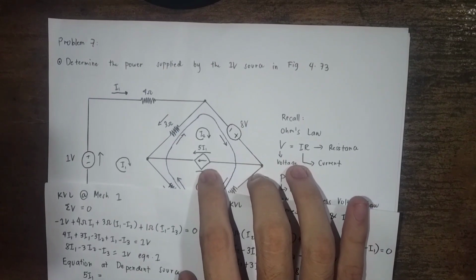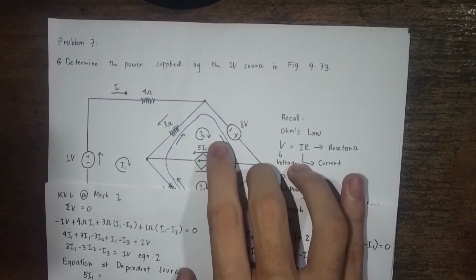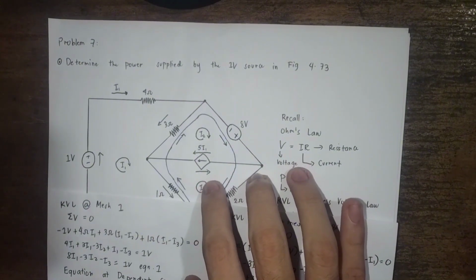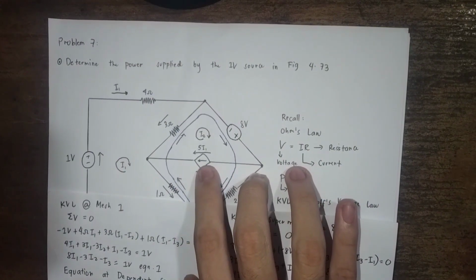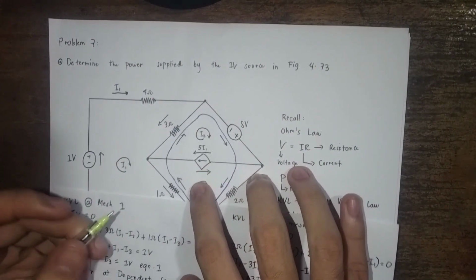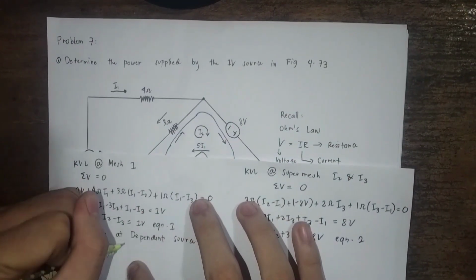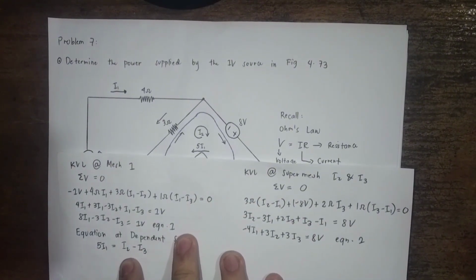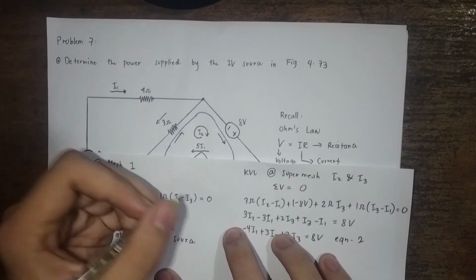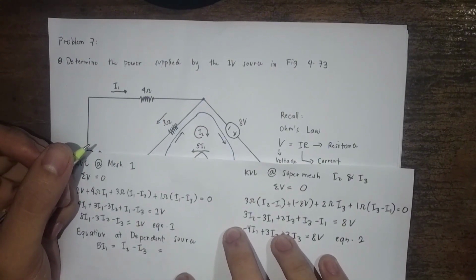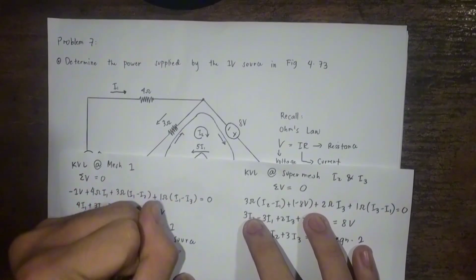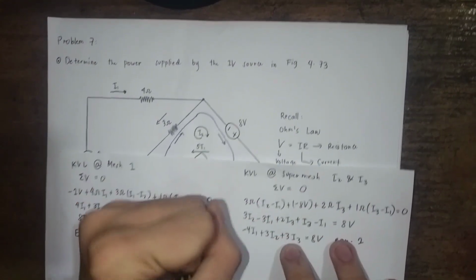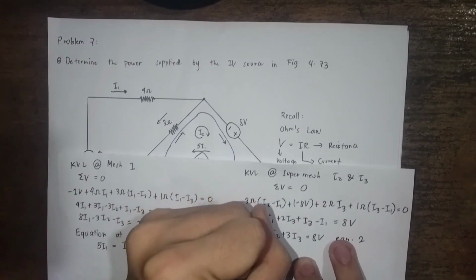Whichever current has the same direction as the arrow, which is I2, is positive. The negative one is opposite the current source, so that is negative. So I2 minus I3, and we move the I1 to the other side so that this all equals 0, making it an equation. So negative 5I1 plus I2 minus I3 equals 0. This is our last equation.